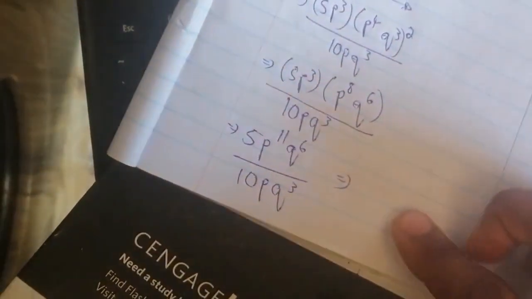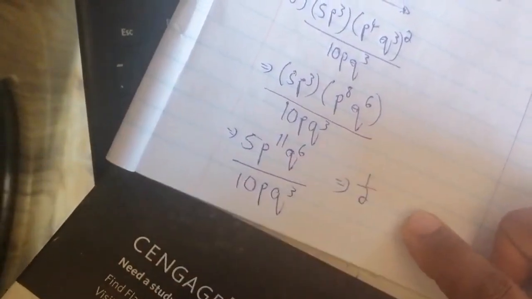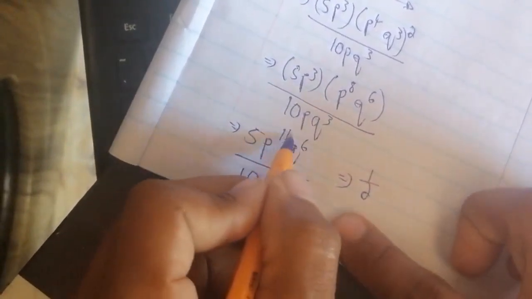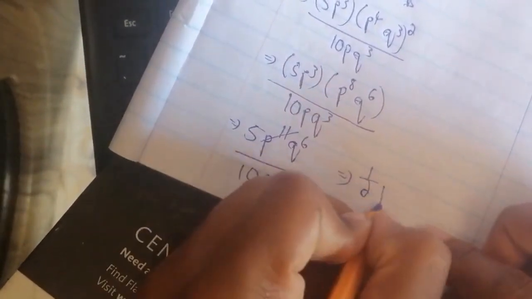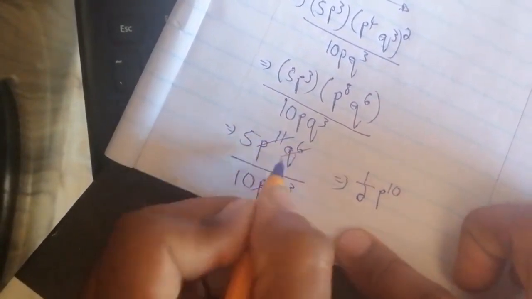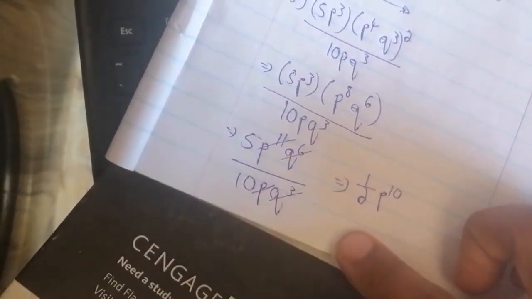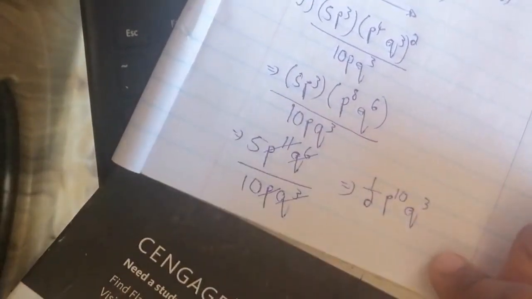We can take this further. 5 divided by 10 is 1/2. You have p¹¹ of them, you cancel 1, you will be left with 10 of them on the numerator. You have q⁶, you cancel 3 on the denominator. On the numerator, you will be left with q³.